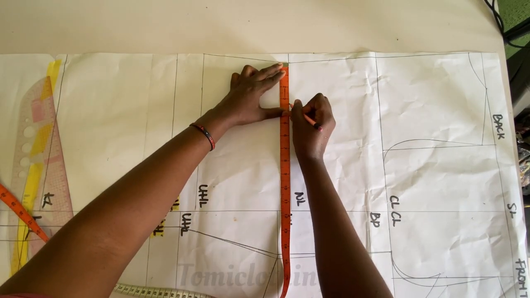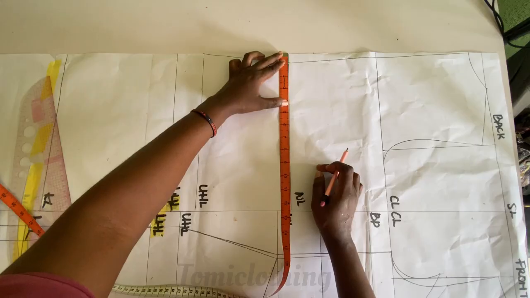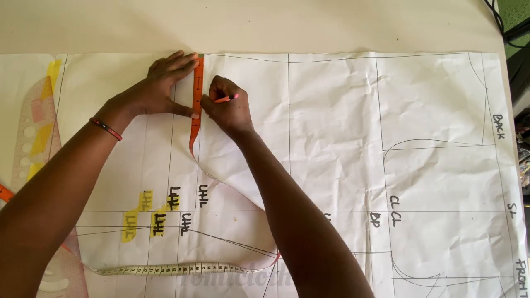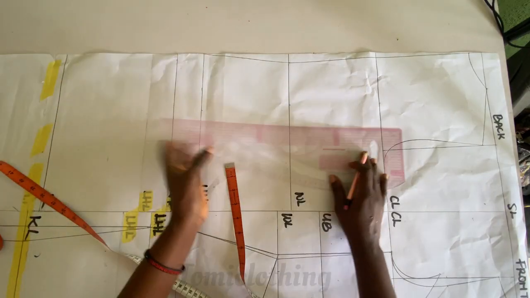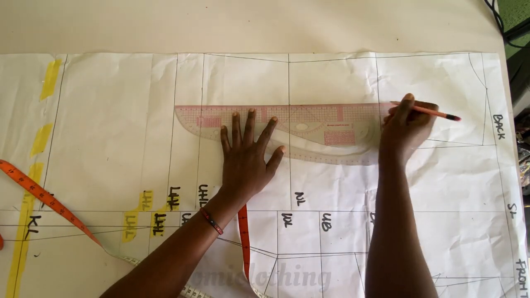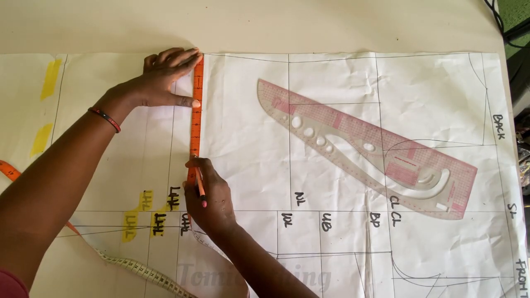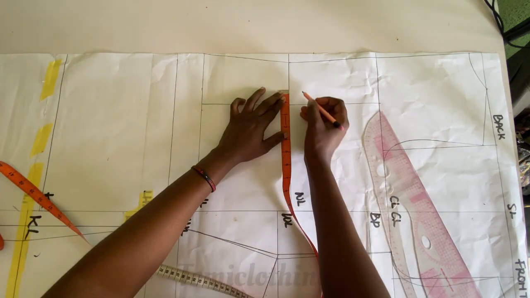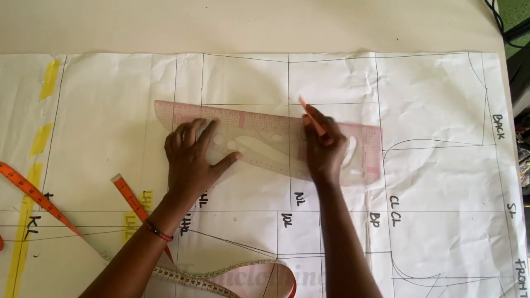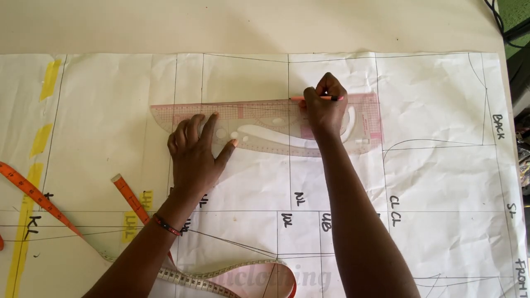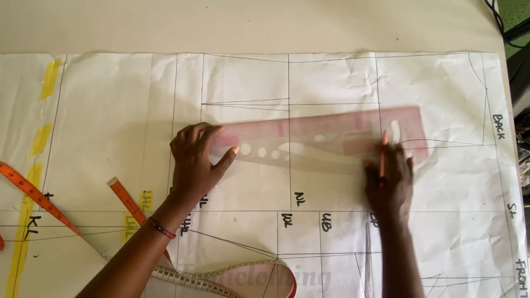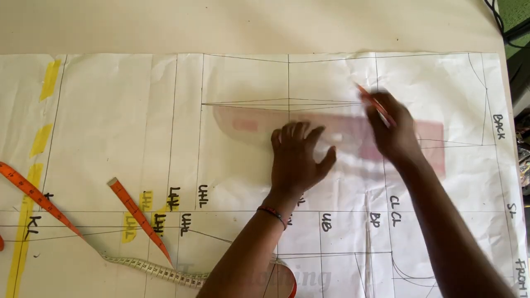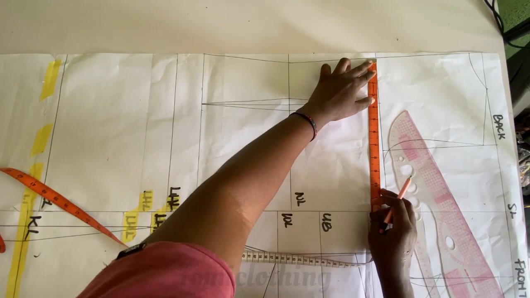After the 0.75, you mark your nipple to nipple measurement, half of it. Then you add back the 0.75 so that you can mark it on the chest line and on the upper hip line, so that you can have a straight line. Do you understand? I'm just going to retake that measurement there. So you connect it this way. On both sides, I'm going to mark 0.5 inches for the waist tightening. I'm going to connect it to the hip line and to the chest line, just as you can see.